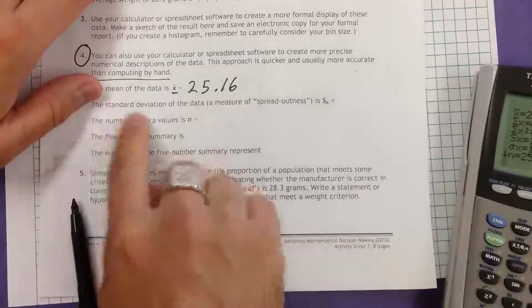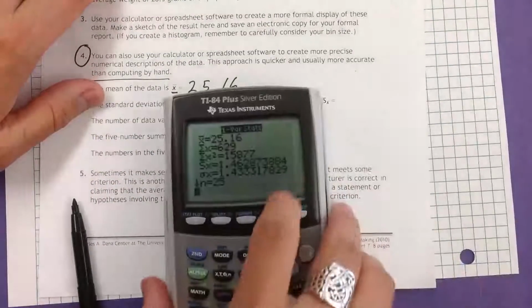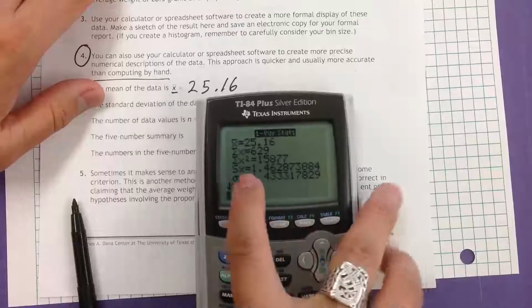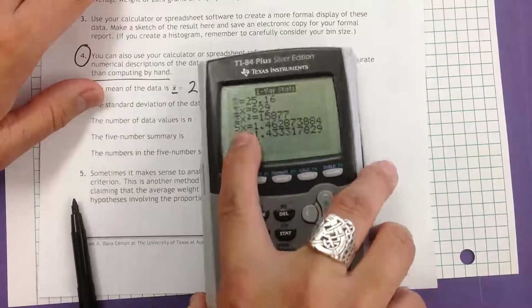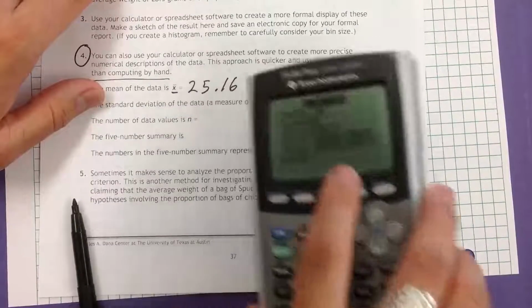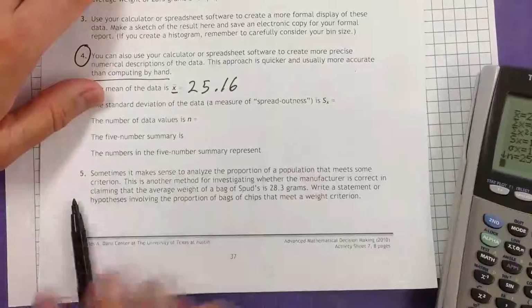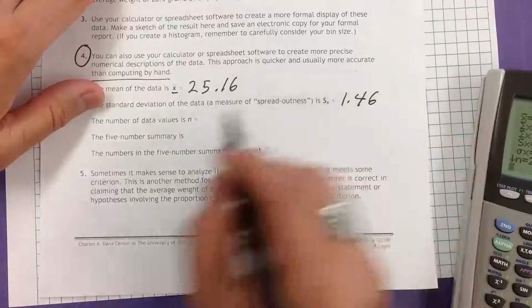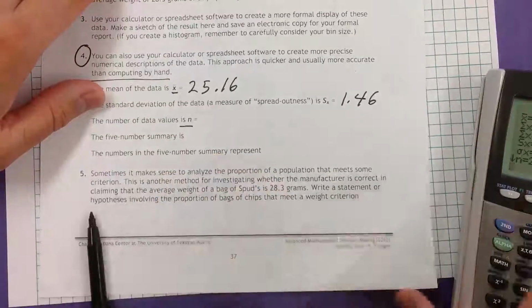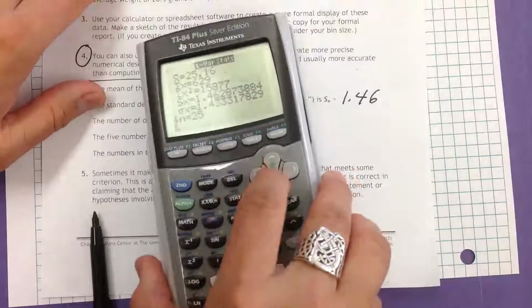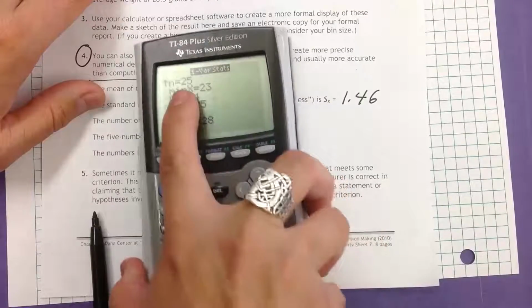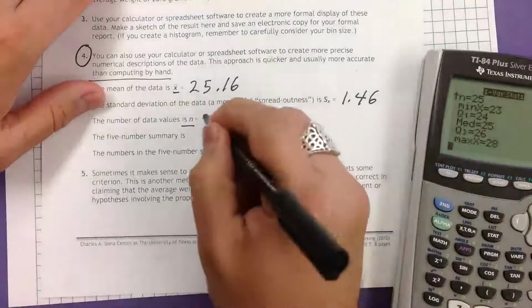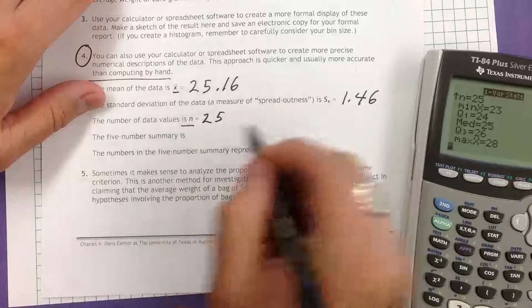That's our average. Standard deviation or spread, well, that's S sub X. That would be this one. That's 1.46. N stands for the number of numerical values, and if you look at N right here, it's actually right there, 25. Right inside of our list.